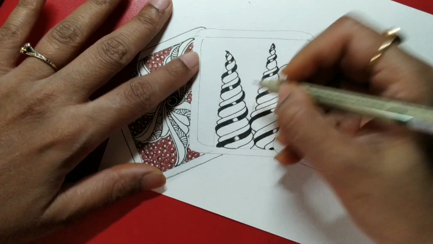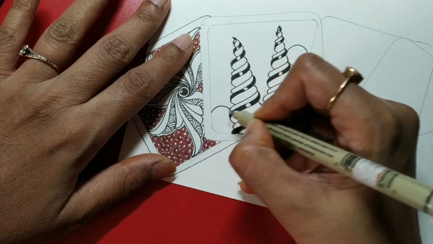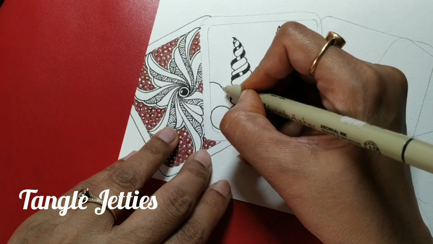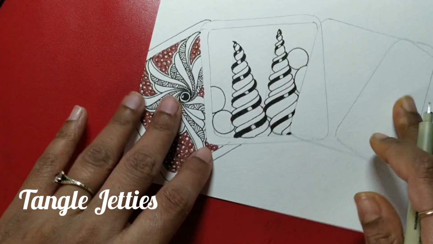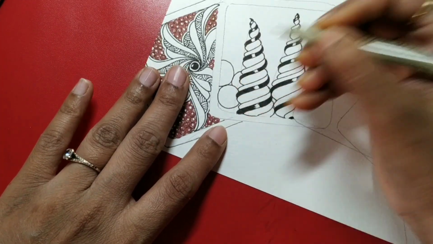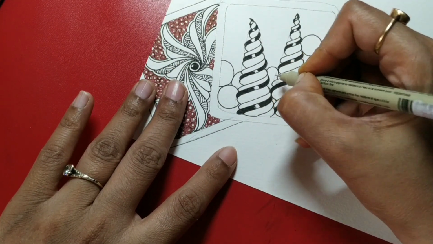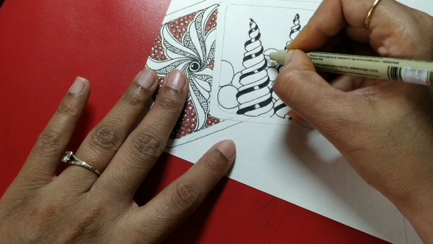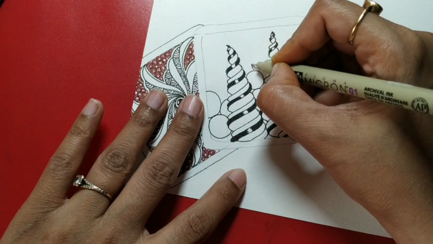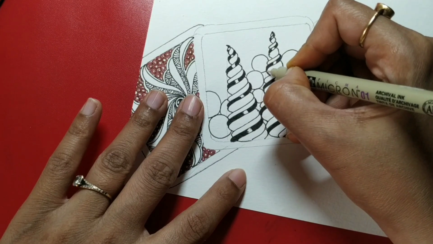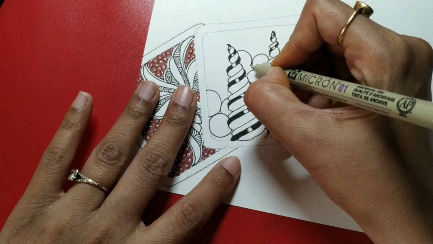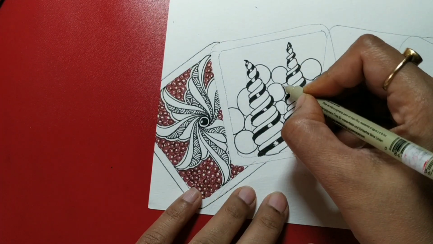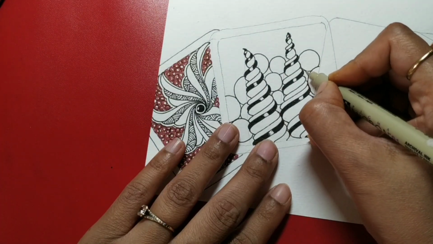Jetties is a very simple tangle to draw. You just have to draw orbs and add a band in between. So it is up to you. You can draw complete ones, or draw behind, whichever way you wish, depending on whatever spaces we have. We can place it any which way we want. Have fun with jetties. You can fill up the remaining section, either all or some of the sections, with jetties.